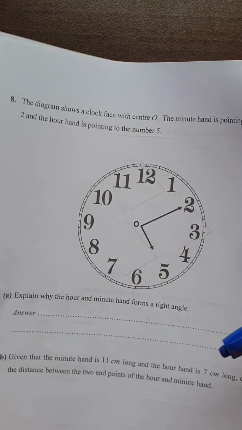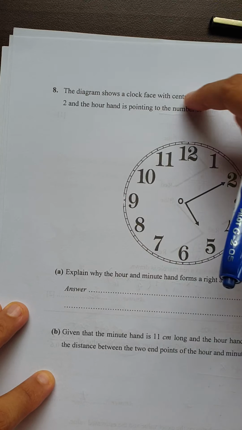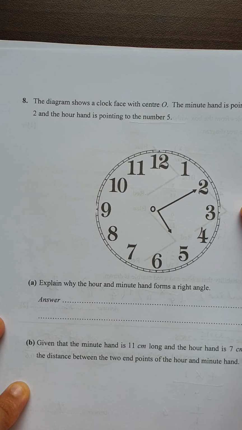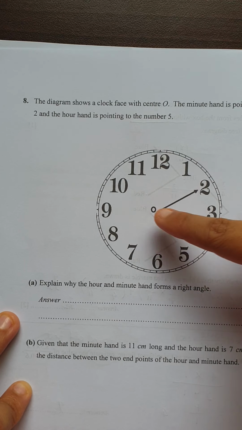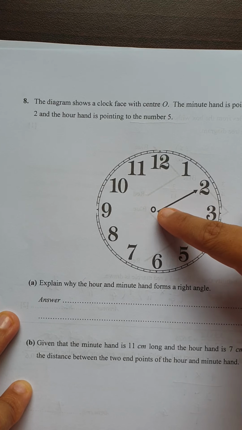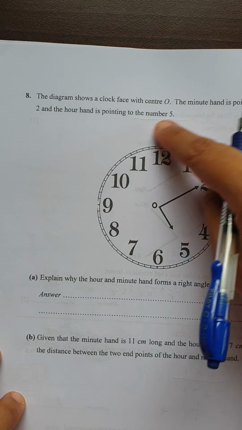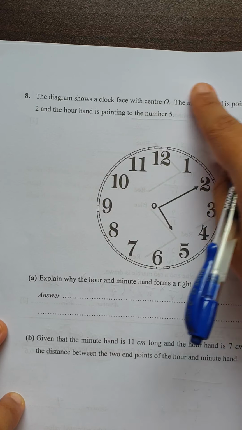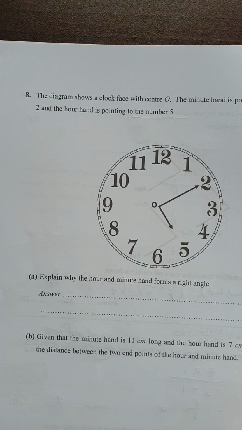Okay, question 8. Question 8 says the diagram shows a clock face, and then they're asking you to show why the short hand and the long hand are at 90 degrees. Now this one, the reason is very simple. You know that 60 minutes is 360 degrees, right? The entire clock is 360 degrees.